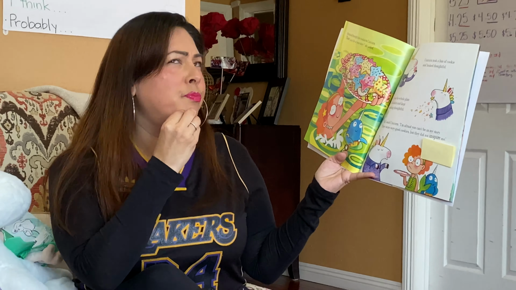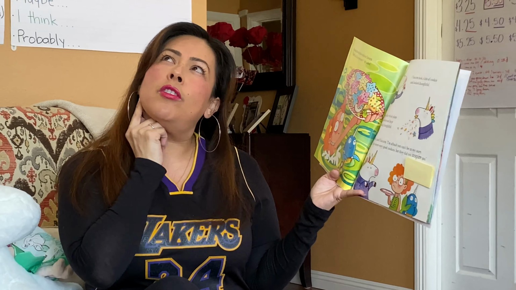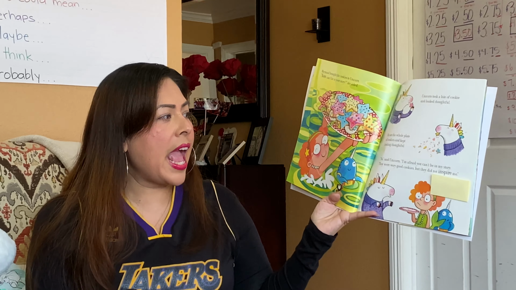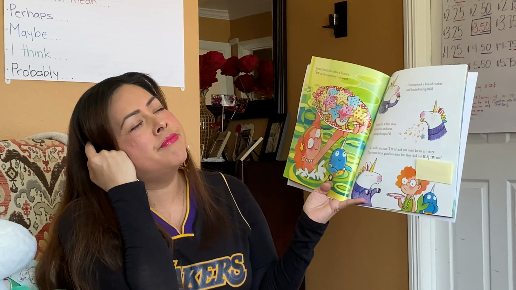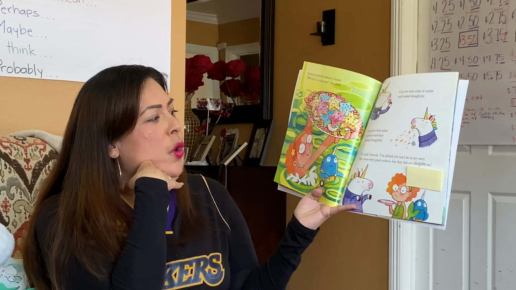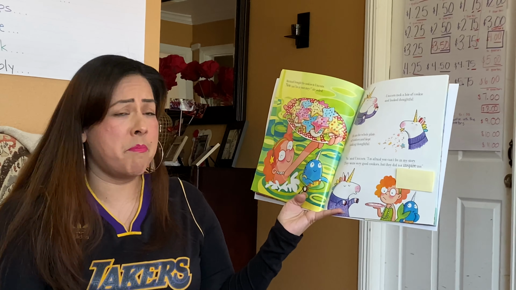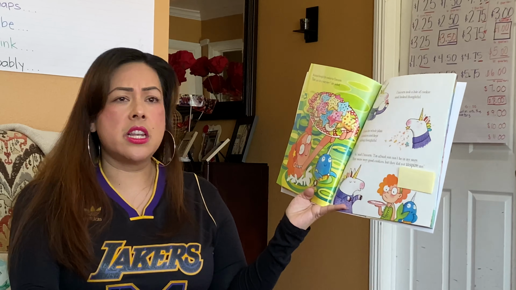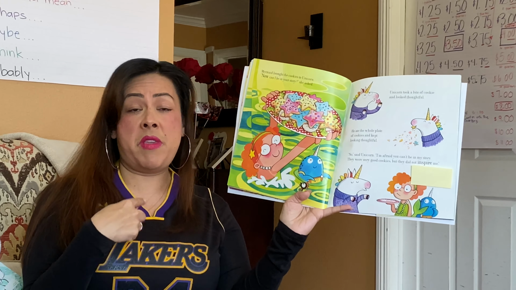Unicorn took a bite and looked thoughtful. He ate the whole plate of cookies and kept looking thoughtfully. No, said Unicorn, I'm afraid you can't be in my story. They were very good cookies, but they did not inspire me.